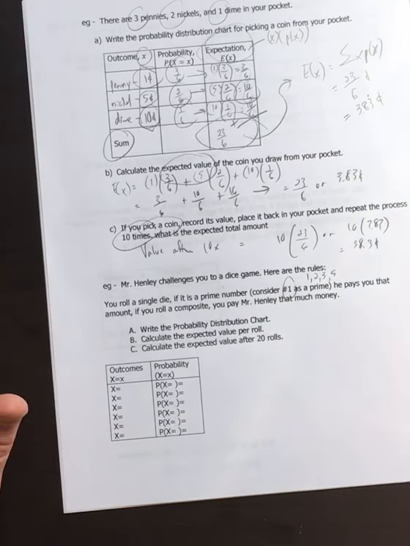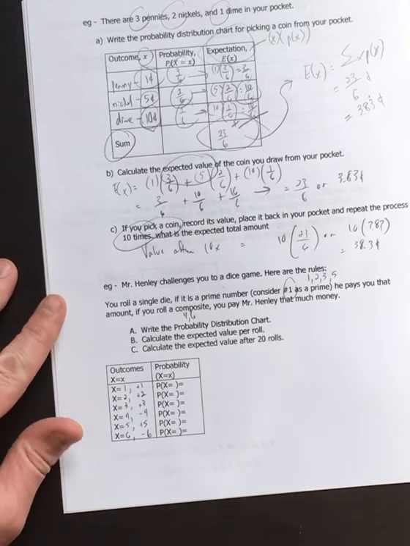So from your perspective, if you roll a 1, it's got a value of plus 1. If you roll a 2, it's got a value of plus 2. If you roll a 3, it's got a value of plus 3. And if you roll a 5, it's got a value of plus 5. But you can also lose. If you roll a 4, it's got a value of negative 4. And if you roll a 6, it's got a value of negative 6.